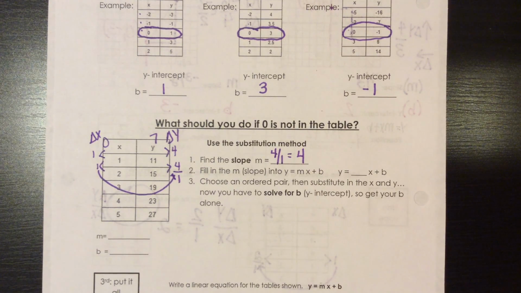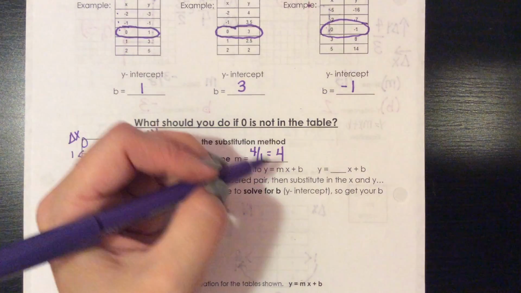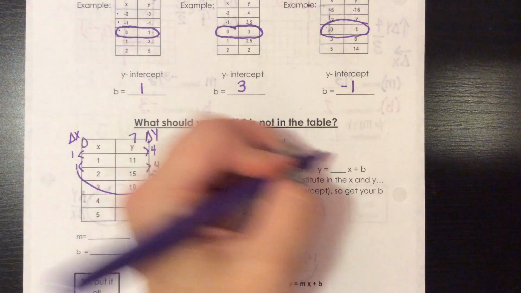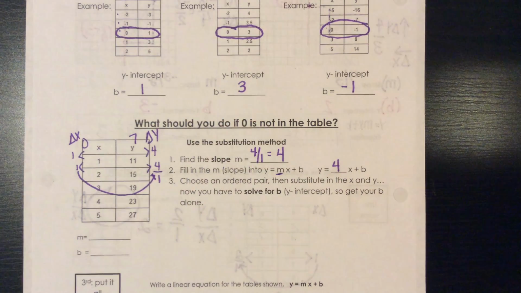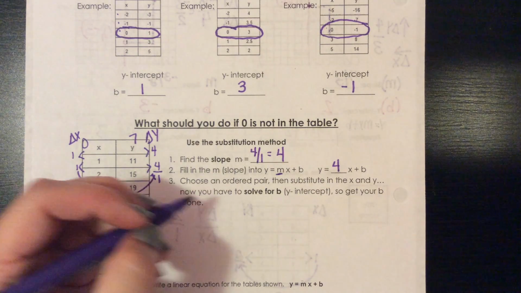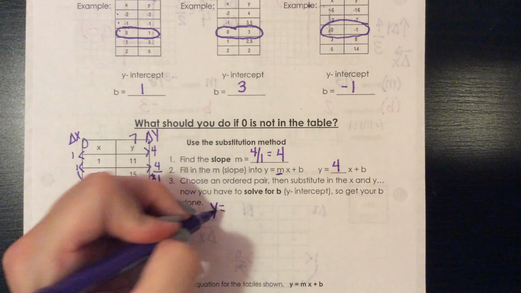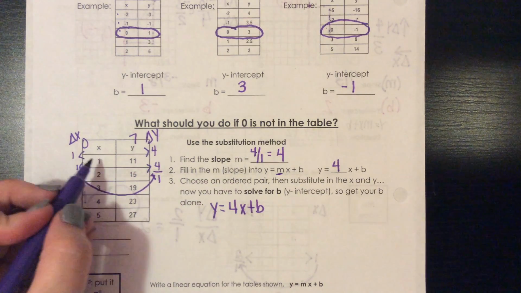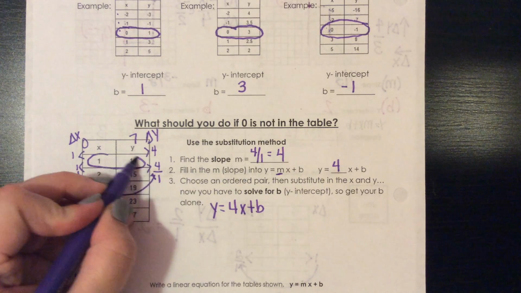Then I'm going to fill my slope into my equation. So I know my slope is m. So over here in my equation where m is at, I'm just going to put a 4. Then I'm going to choose an ordered pair to use with my equation of y equals 4x plus b. So I'm going to choose the ordered pair 1, 11.